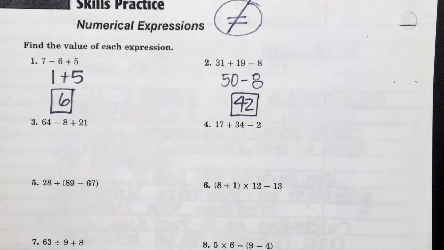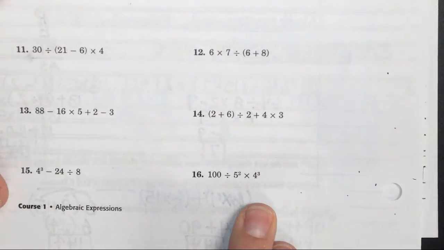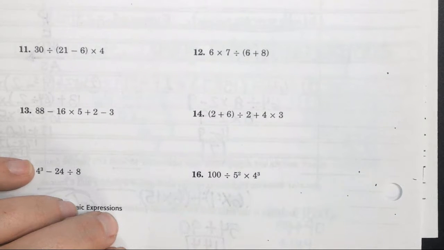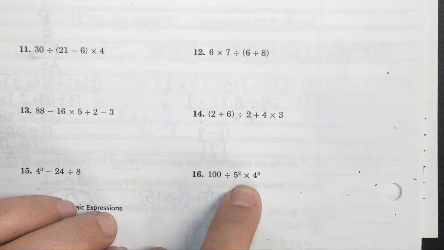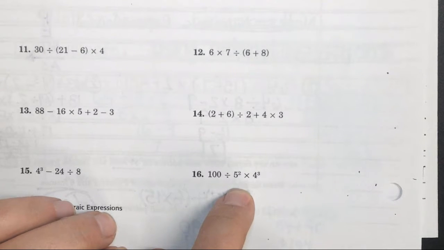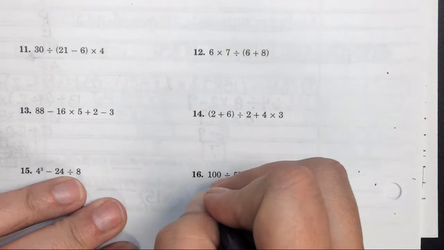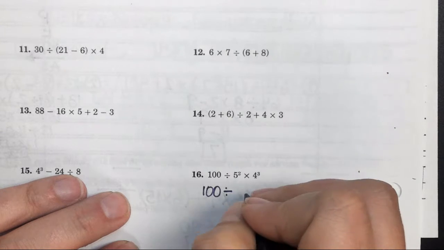So what if you had 2 exponents? Number 16. Let's look at it. Here we go. It is okay to do the same operation. Like if you have multiple of the same operation, it's okay to do them at the same time. So if we look at this, what are we going to solve first? Exponents. So we have 2 examples of exponents, so I can do both of those at the same time. So this would be 100 divided by, what's 5 to the second power?